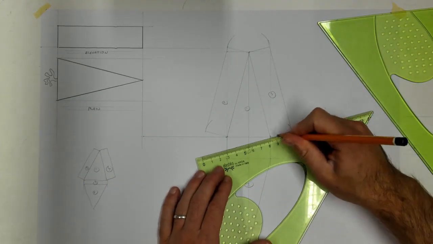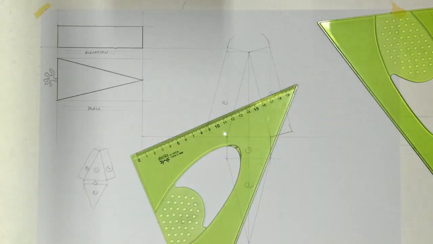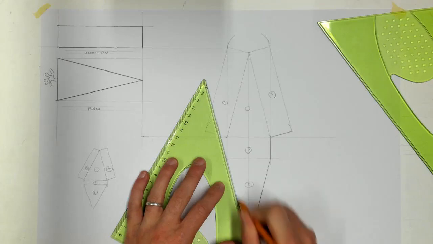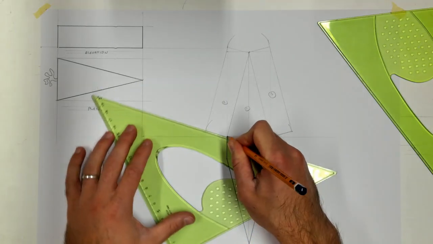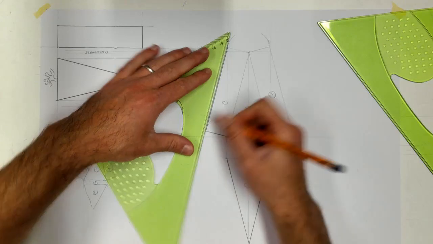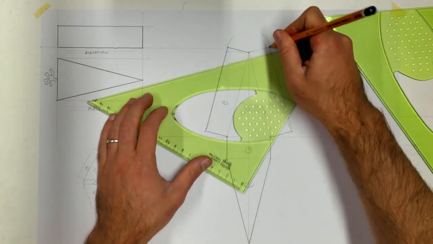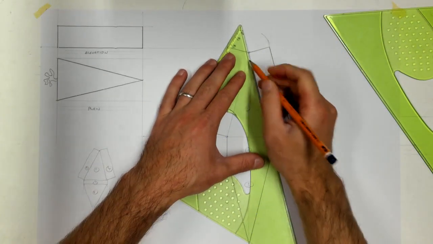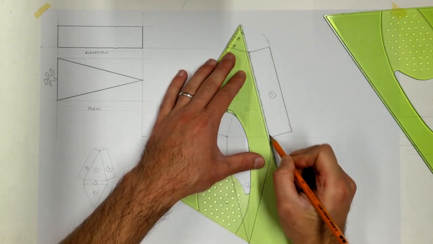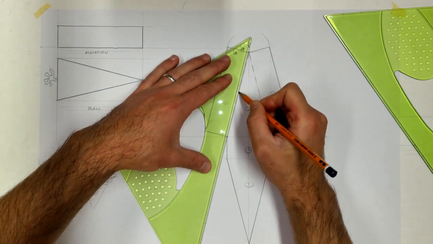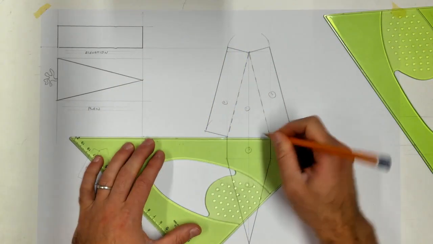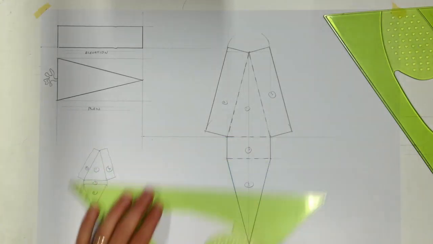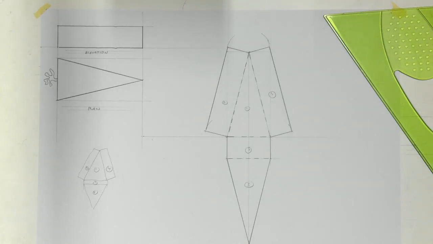Last thing I need to do then is just go over the whole outline. So I go around the whole outline, and the last thing then is going to be drawing my lines in for my fold lines, so to represent where the object is going to be folded up. So hopefully that video helps anyone who's been stuck on that question there.